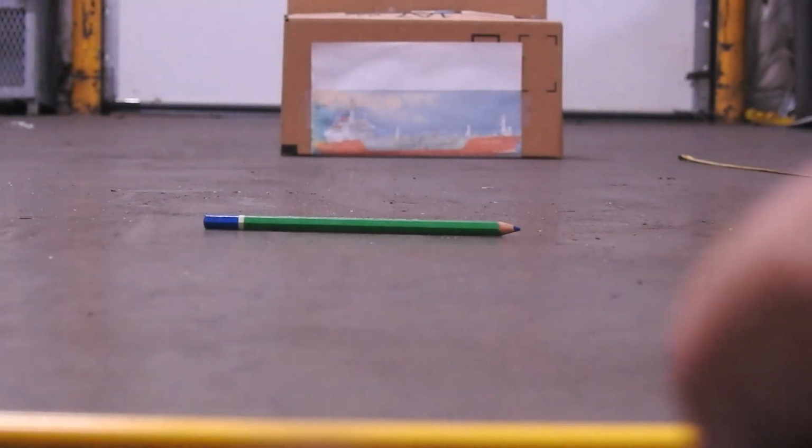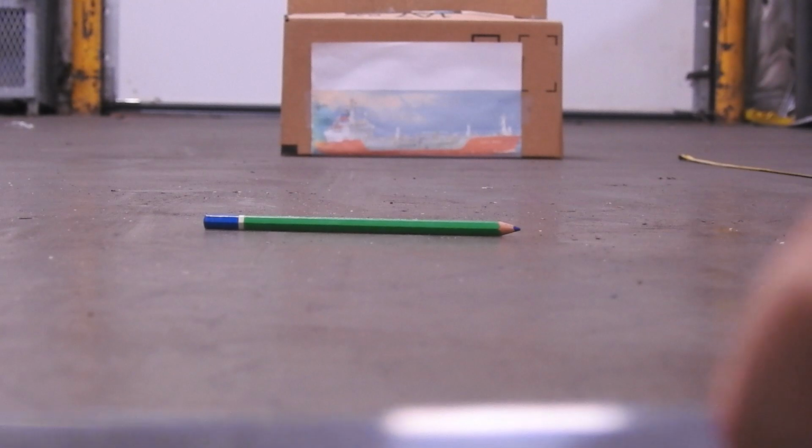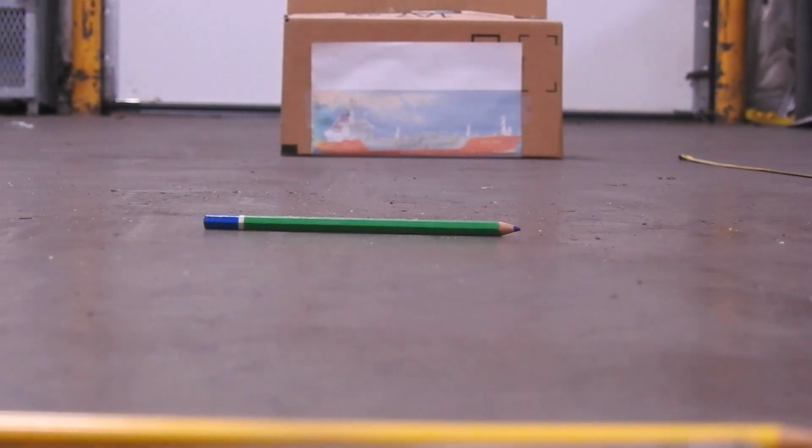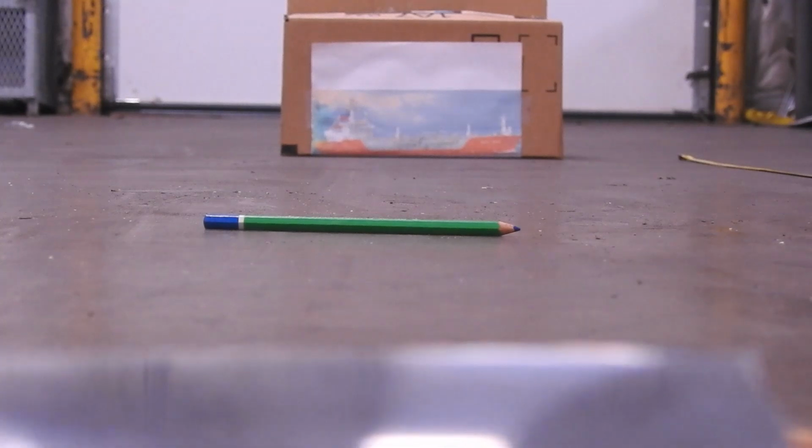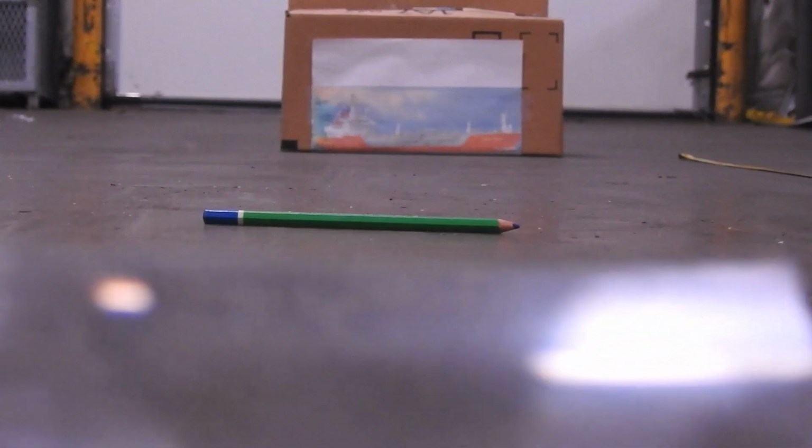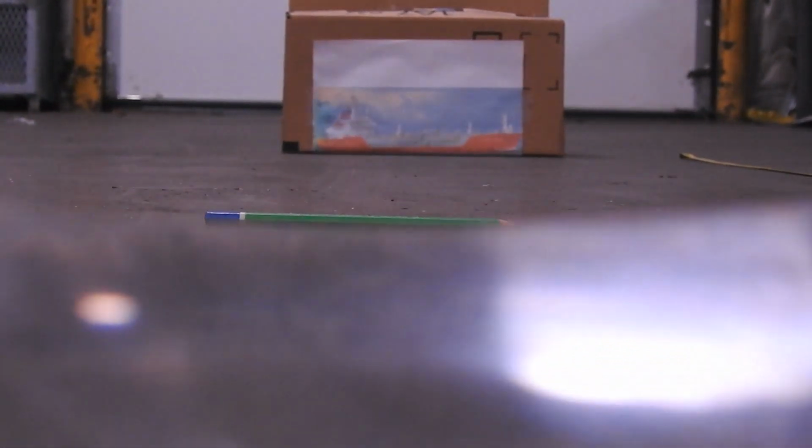Okay, you can see the lens right there, or see the pencil. Okay. There's the pencil that comes up in the lens. Okay, so the lens is bringing the pencil up. Right? I am bending the lens up.